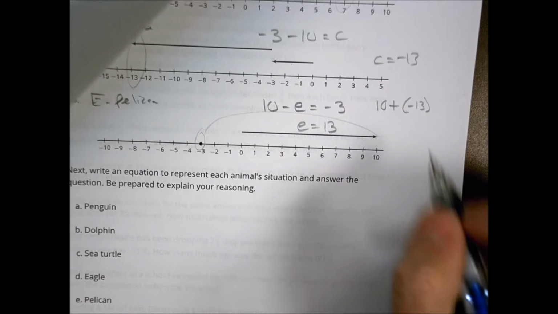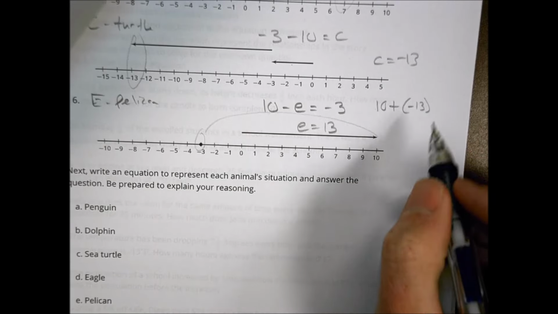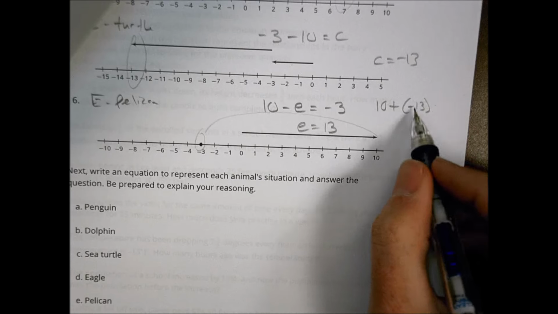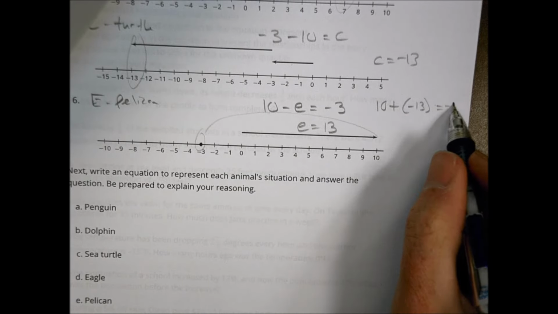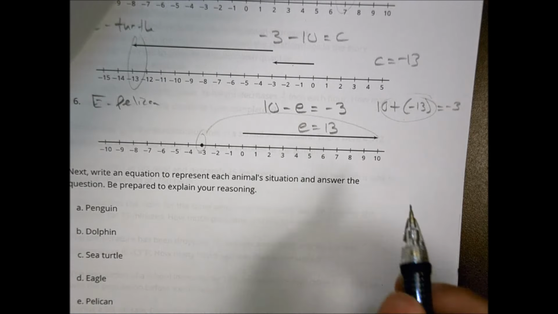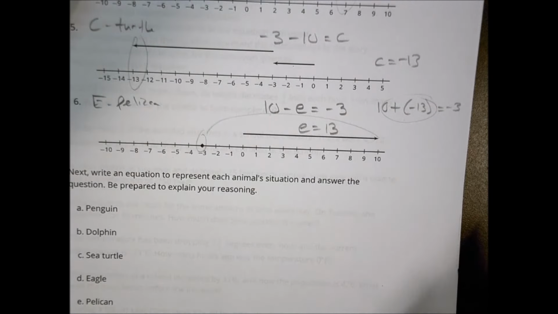So that would make sense there in that regard. It depends on how you want to set that up. E is going to be equal to 13, but if you set an equation like this, then you'd say you're adding a negative to equal negative 3. So you have to decide how you want to write that. If I solved it for E, I'd end up with E equals 13.